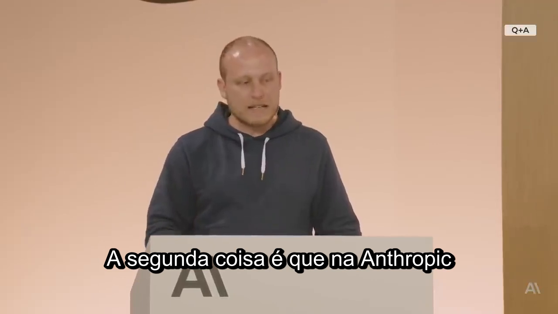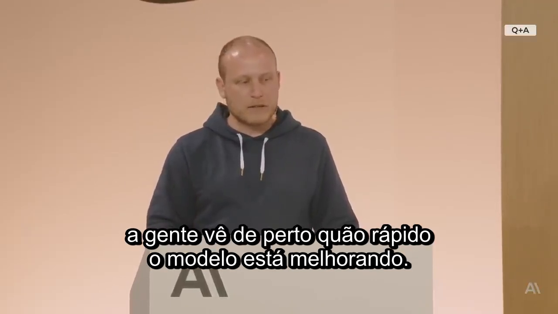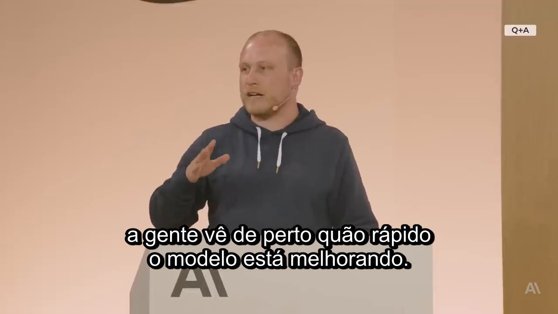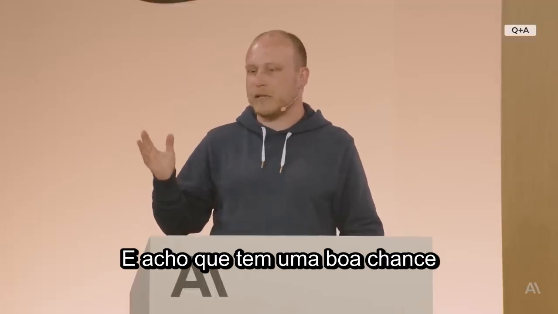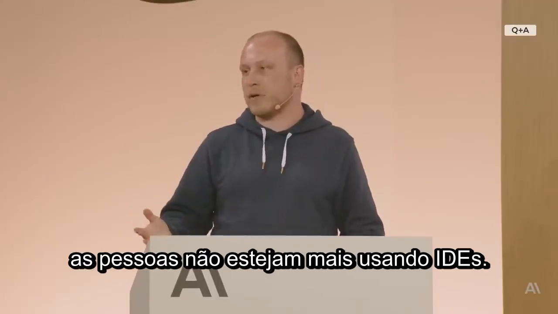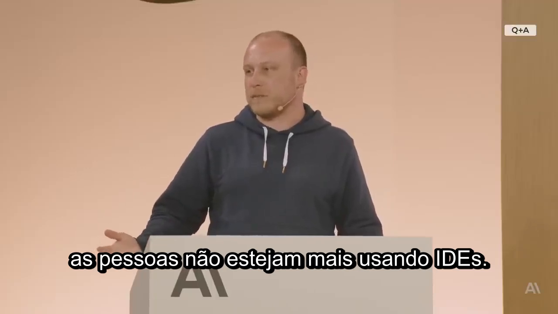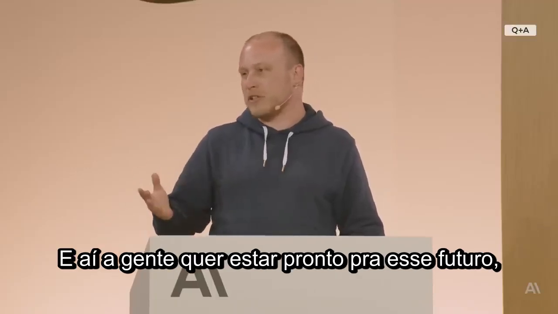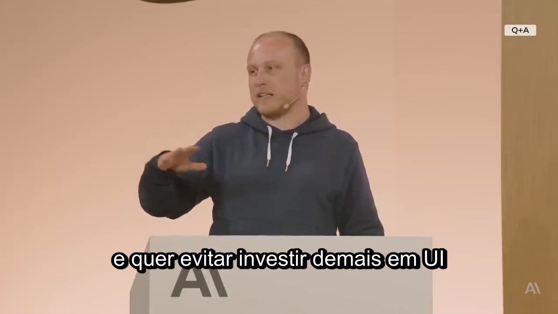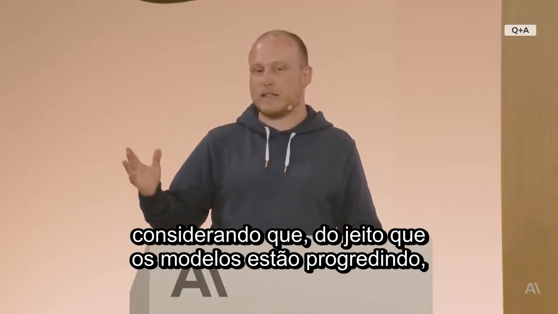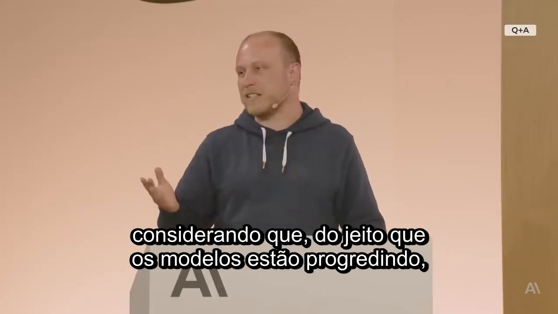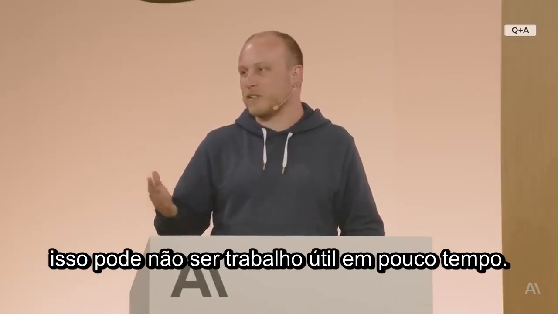The second thing is at Anthropic, we see up close how fast the model is getting better. And so I think there's a good chance that by the end of the year, people aren't using IDEs anymore. So we want to get ready for this future, and we want to avoid over-investing in UI and other layers on top, given that the way the models are progressing, it may not be useful work pretty soon.